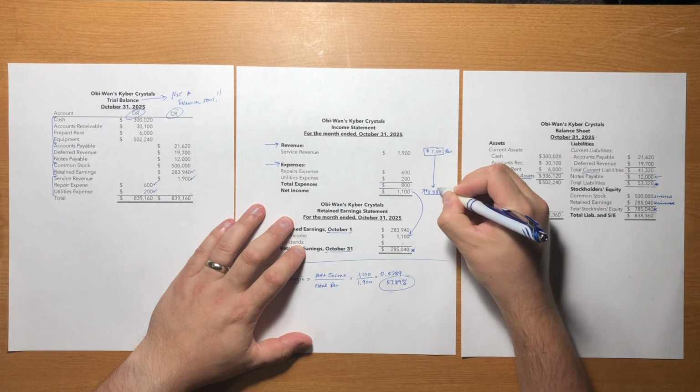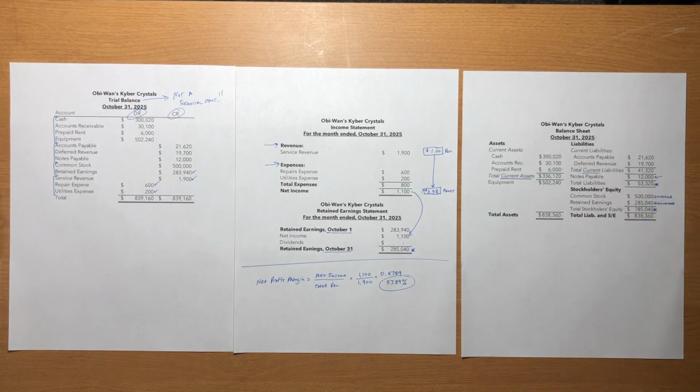So 58 cents of every revenue dollar, every sales dollar, every dollar we earn by performing a service or selling a good, resulted in 58 cents in profit. Now, question again, is this good or bad? Very difficult to answer that question with what we have in front of us. Now, it's good that they did not have a loss, that they had profits, but we don't know what they had in the previous month. We don't know what they had in the previous October. We don't know what their competitors are getting. And so it's hard to answer that question without really comparing it to something else.